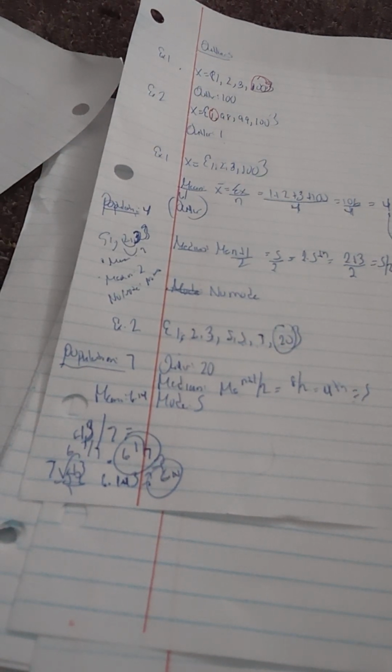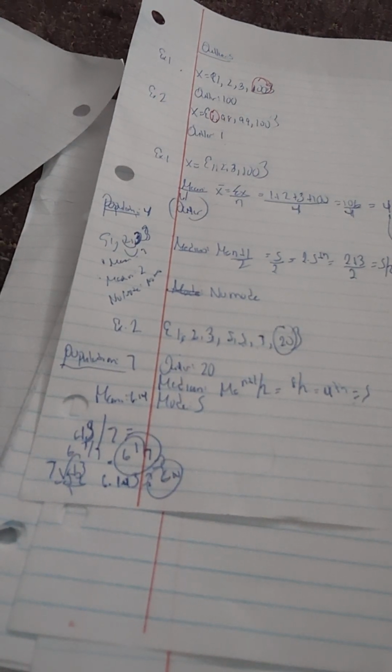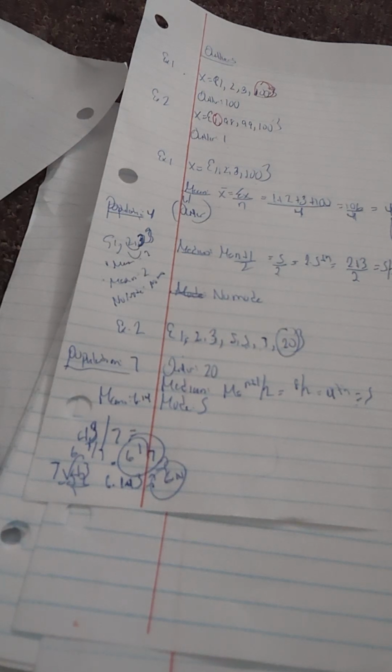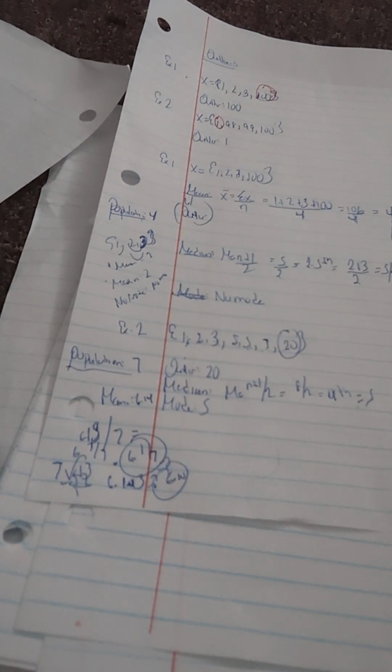It doesn't really affect the median and mode like that. You see what I'm saying? But it really affects the mean, and that's important to understand, because when we do a statistical analysis, the mean is not always a reliable statistic when we apply that information to the real world.